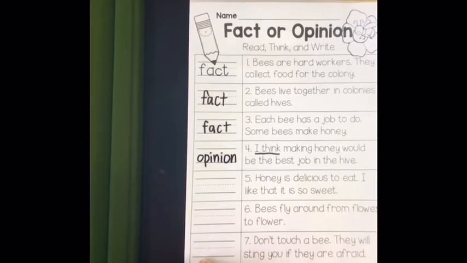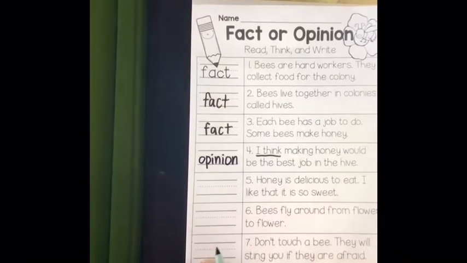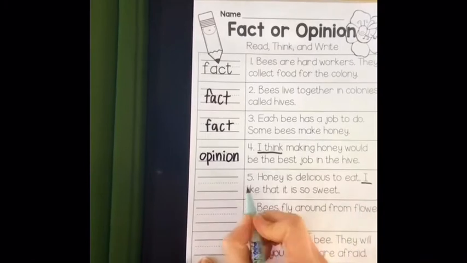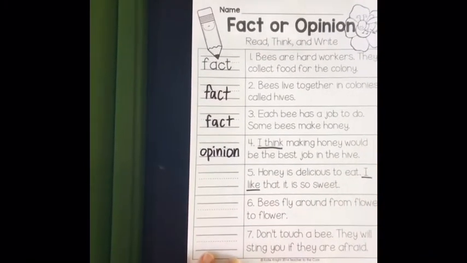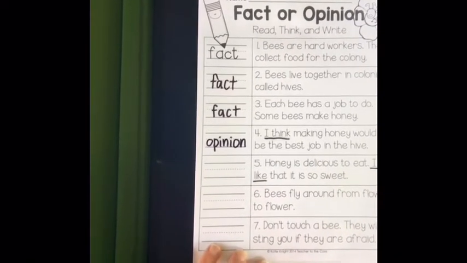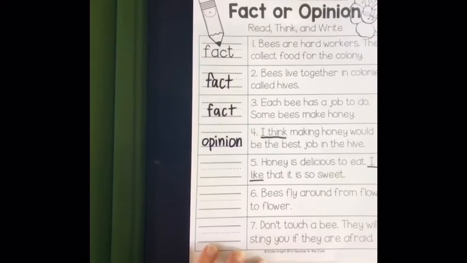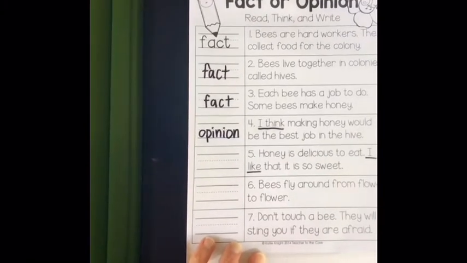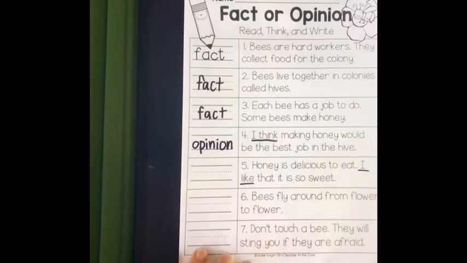Honey is delicious to eat. I like that. It is so sweet. Okay. So in this statement, it says, I like. I like is a hint that this is an opinion. And it also says, honey is delicious to eat. Well, some people might not think that honey is delicious. They might think that it's tart. They might think that it's too sticky to eat. We're going to label number 5 as opinion.